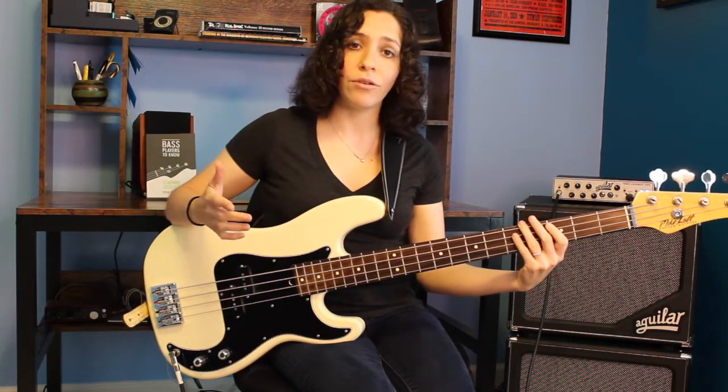And if you checked out any of the earlier videos, you've learned how to play the root notes, you've learned how to play it in a couple different places, and then you've also learned how to use the 5th of the chord as a way to add a little variation in your bass line.